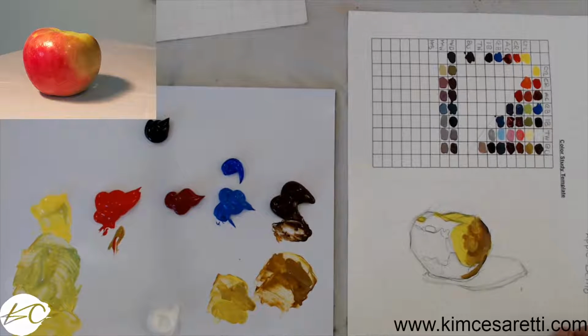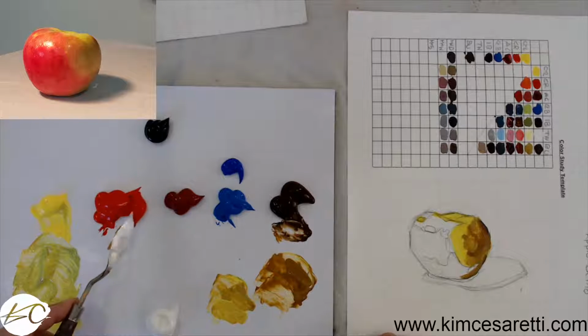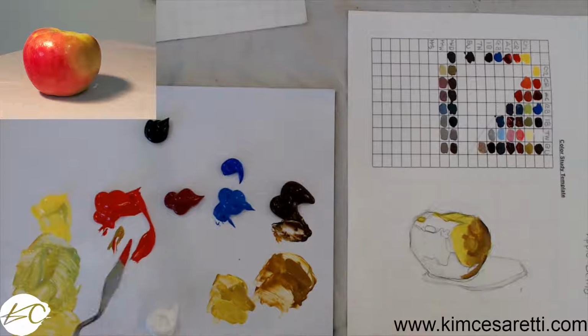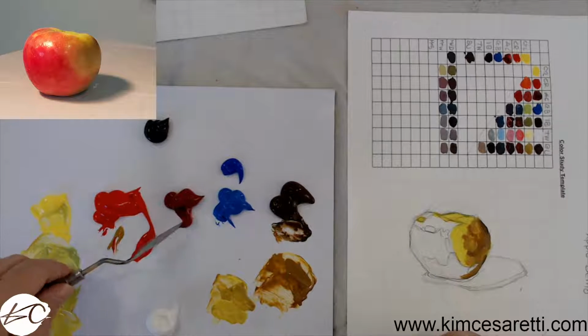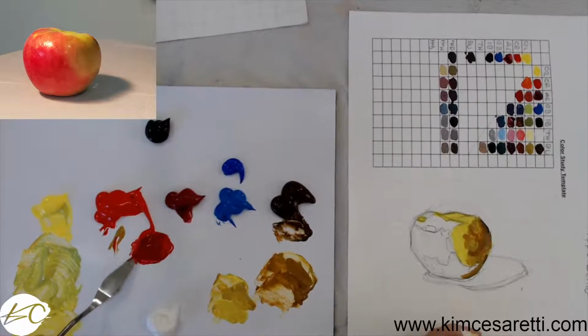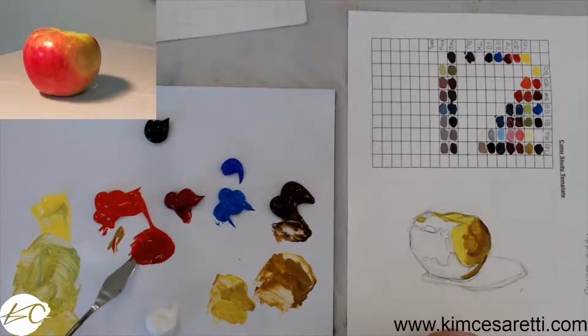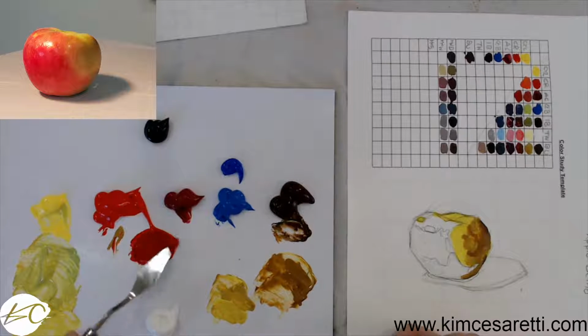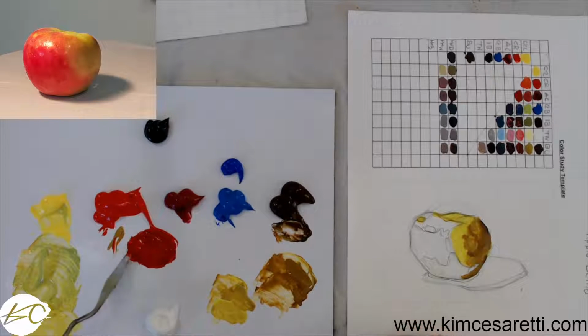So, where do I want to go with this? I think maybe I'm going to mix some of the cadmium red with the alizarin crimson because I think together that makes a pretty good starting color, but it's really, really saturated, and you really don't want that much saturation.